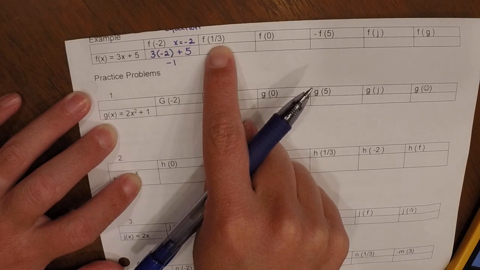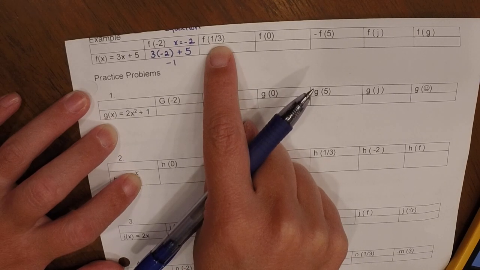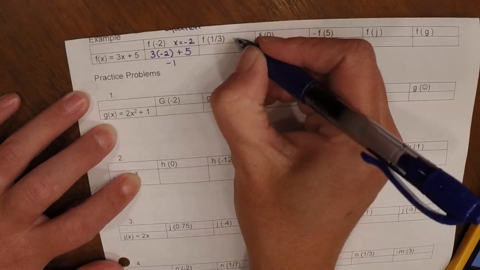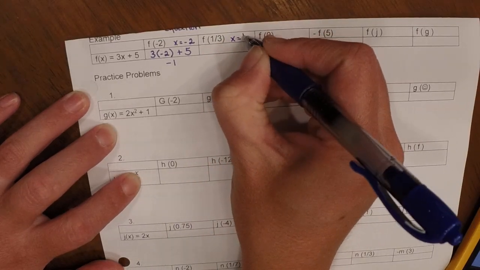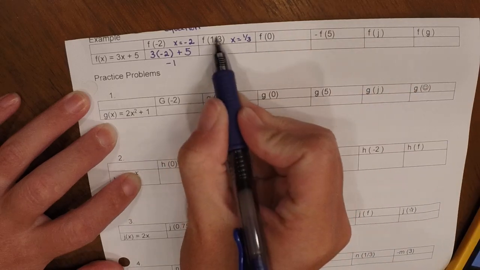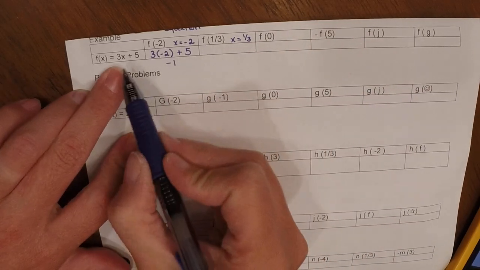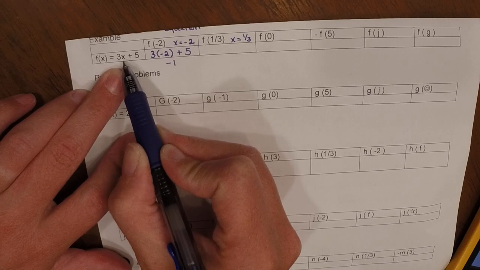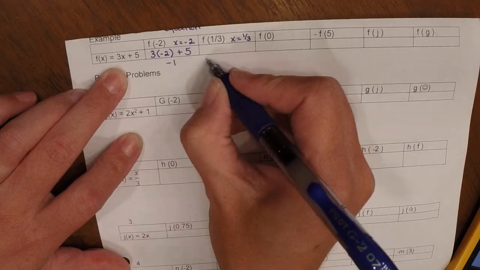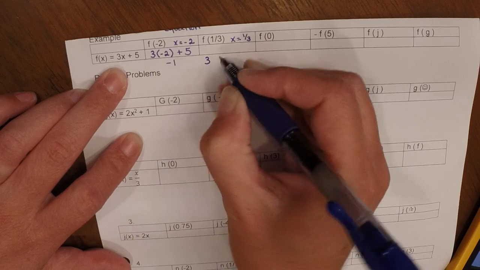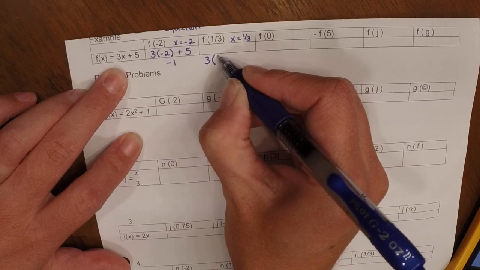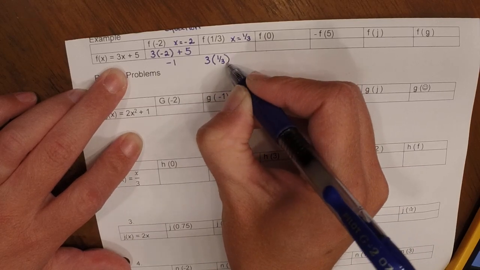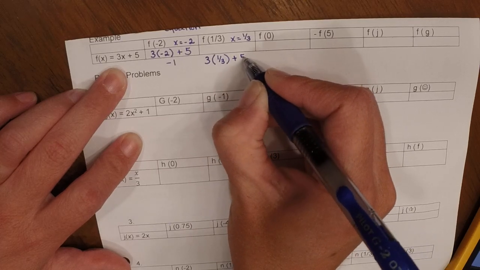So now what if they give me a fraction? Well, remember, they're still telling you that x equals 1/3. That's what this means. So I'm going to go back to my original equation and I'm going to replace x with 1/3. So now I'm going to do it the right way. So 3 parentheses 1/3 and then plus 5.